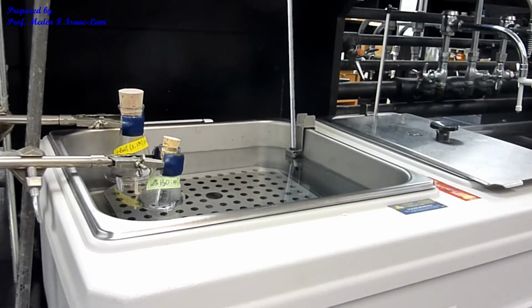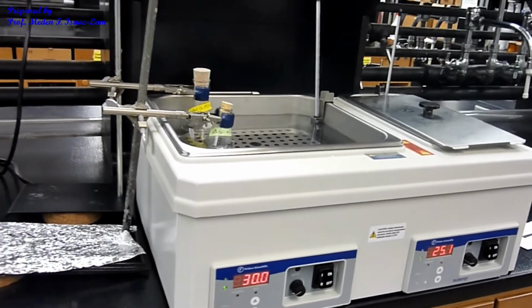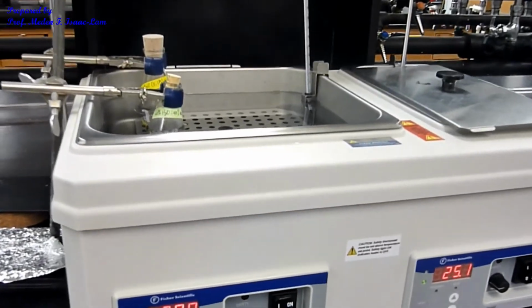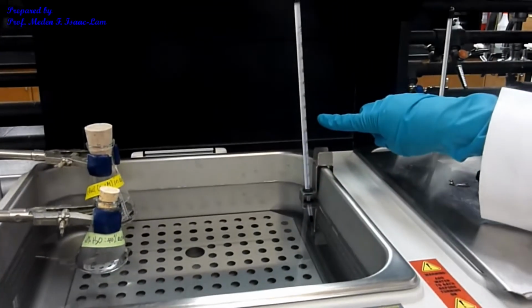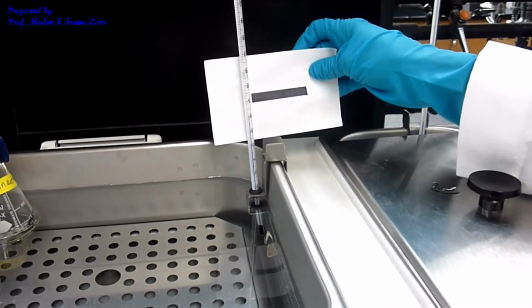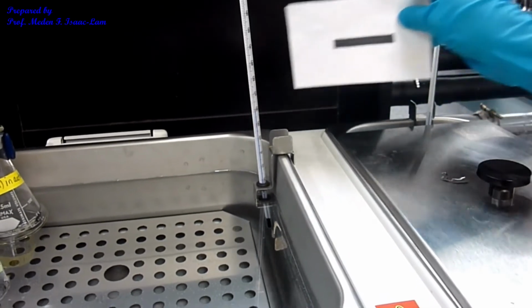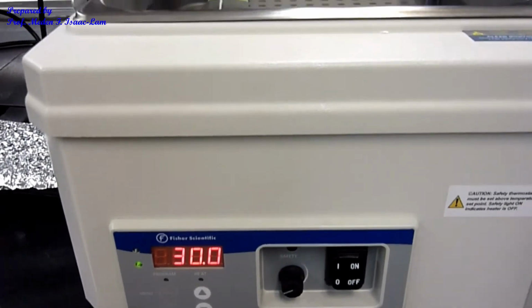So the next step is I'm going to now equilibrate the solution. So this is the water bath, and the temperature right now is 30. So you can see that the temperature is 30 degrees. And then you can also read it here. So I have a thermometer, and that's about 30 also. Okay, so you can set it here. So it's electronic. It's 30 degrees. So the water bath should be 30.